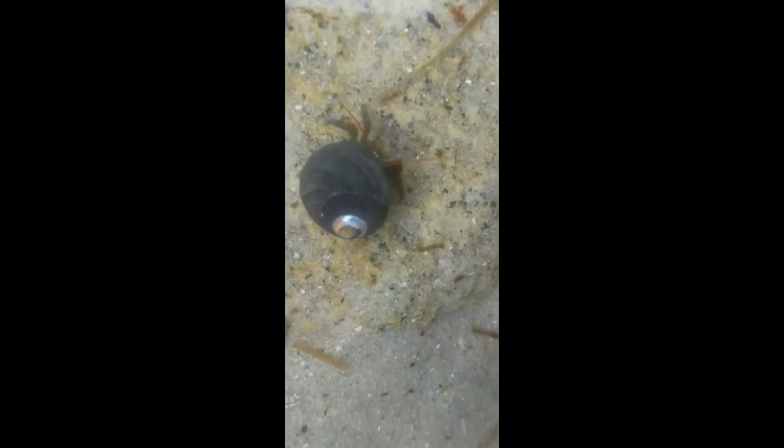And there's some more anemones. More sea anemones. Oh, there's another crab. He's got white spots on his legs.